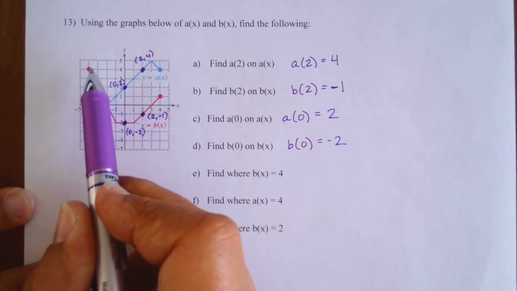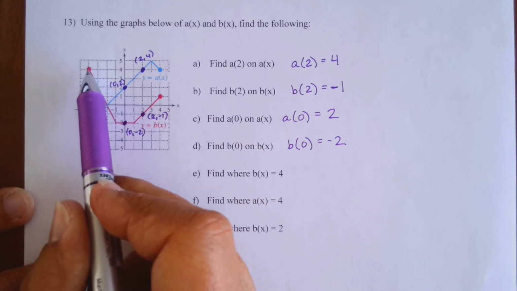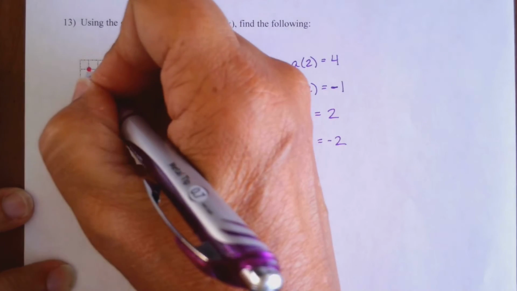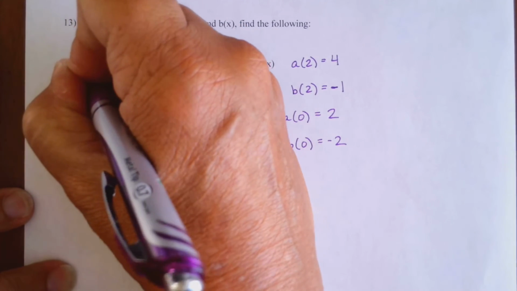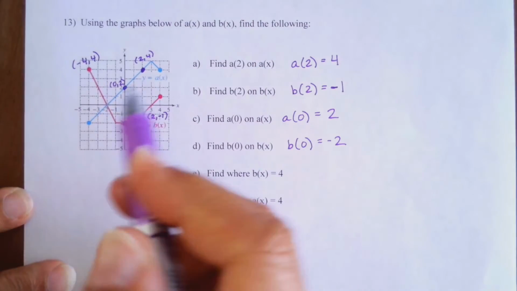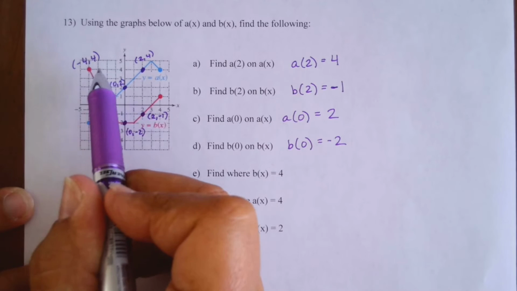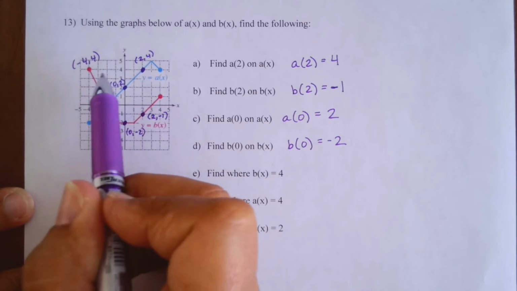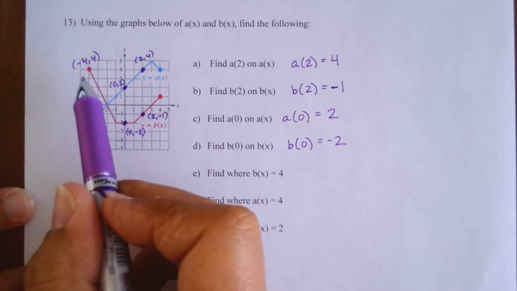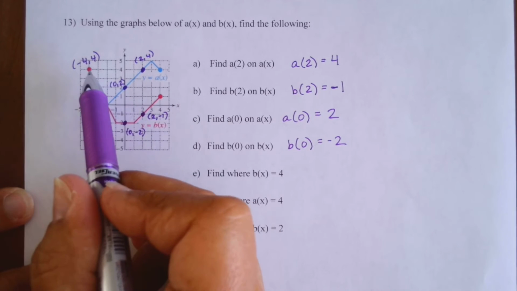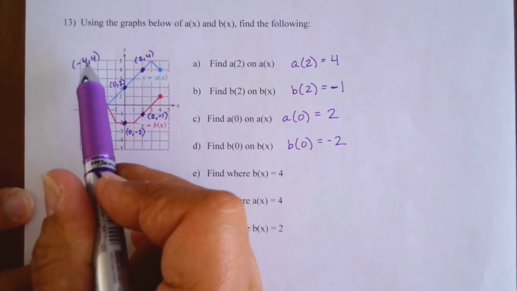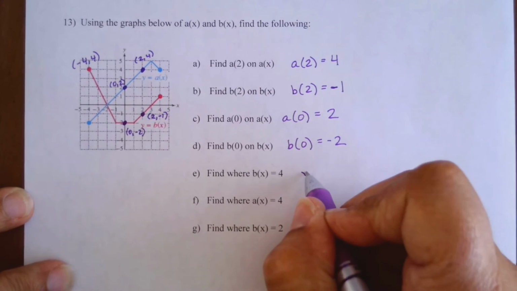So if we look at the red graph, this is the only point where the y value is 4. That's the ordered pair -4, 4. Okay, again, go horizontally. There's no other point on the red graph. There is on this one, but not on function B. That's the only place on function B where the y value is 4. So your x value would be -4.